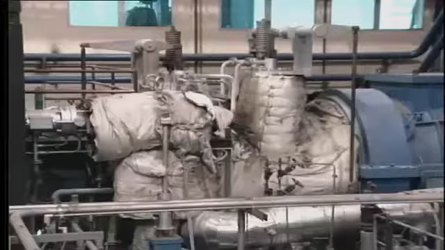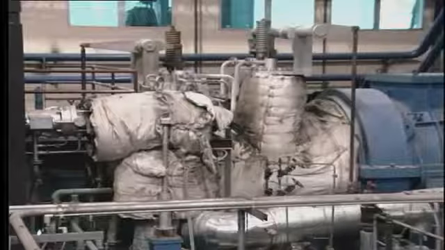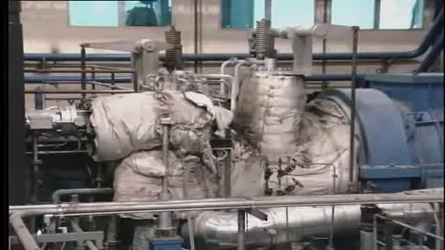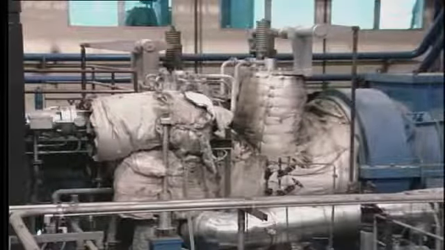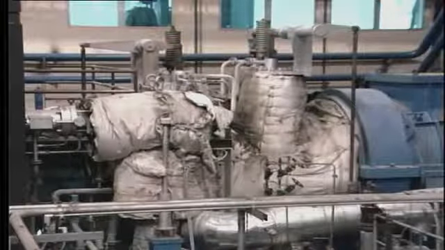The exterior of the turbine casing must be very well insulated to prevent heat loss. With temperatures at the high pressure end in the region of 1,000 degrees Fahrenheit, we could suffer a considerable loss of efficiency as well as an uncomfortable turbine room if the insulation was inadequate.